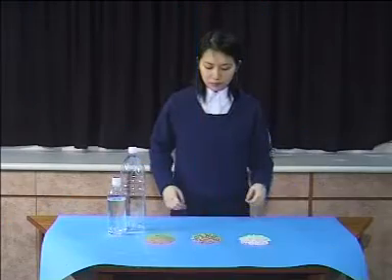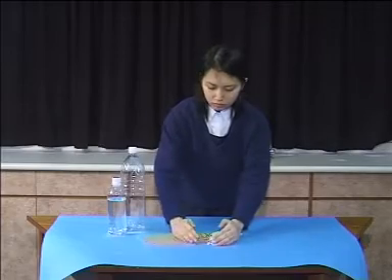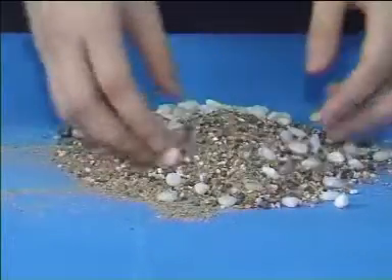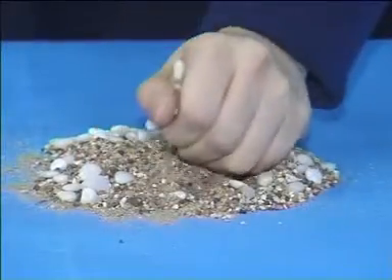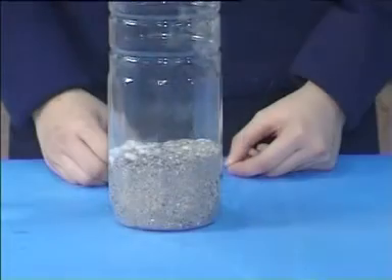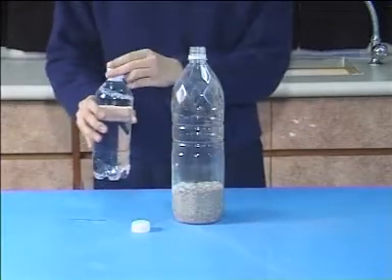Okay, let's start. Mix all the different sizes of sand and stones together. Then, fill a quarter of a transparent bottle with the mixture of sands. Add water into the bottle.